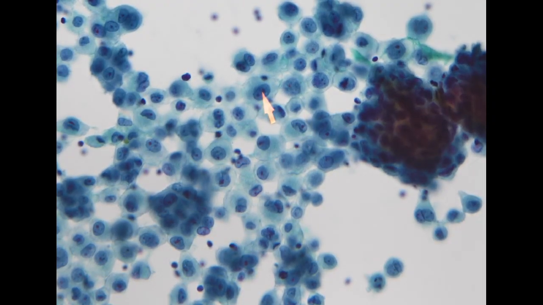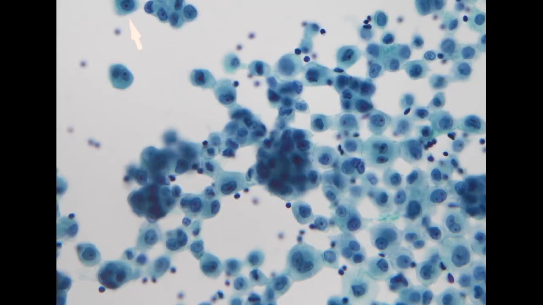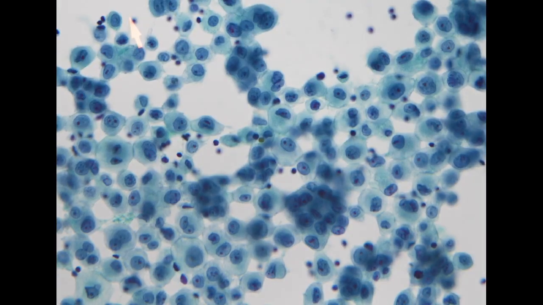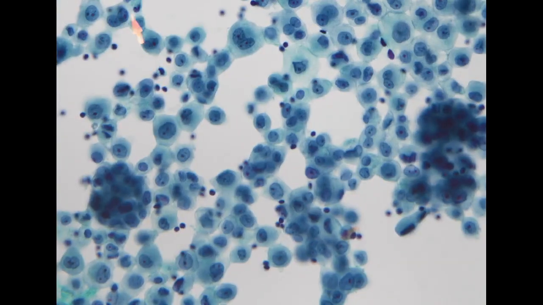And so the first clue that we have is hypercellularity. The second clue is frequent binucleation. Binucleation can be present in a reactive process, but if you see hypercellularity plus binucleation, this gives suspicion for mesothelioma.